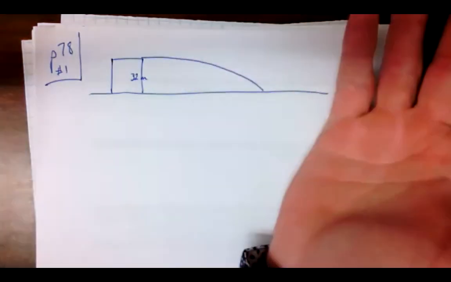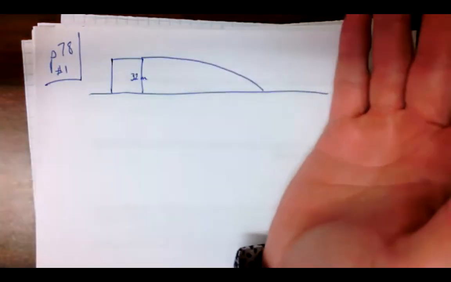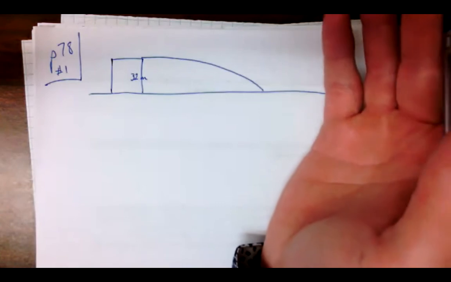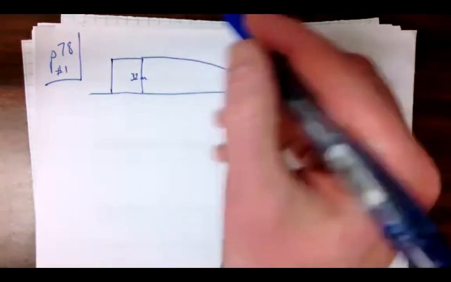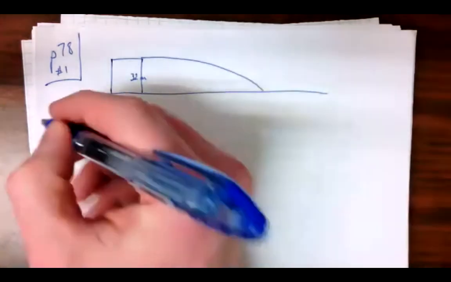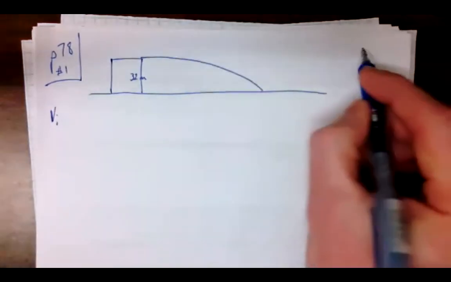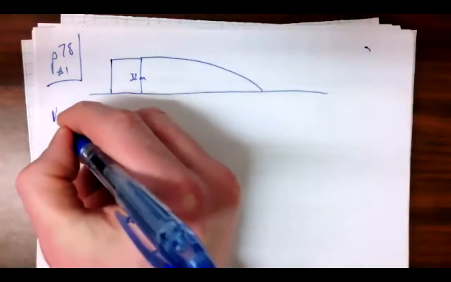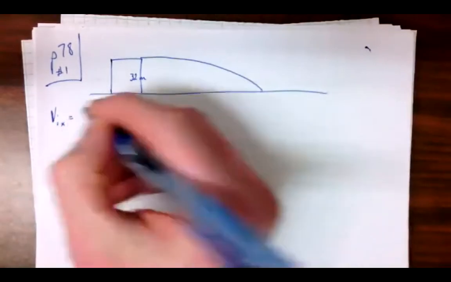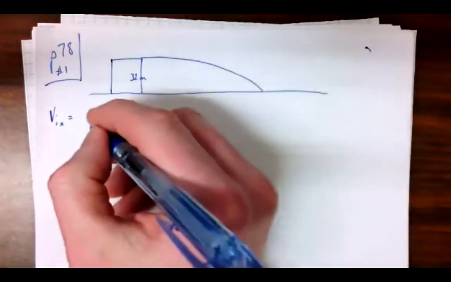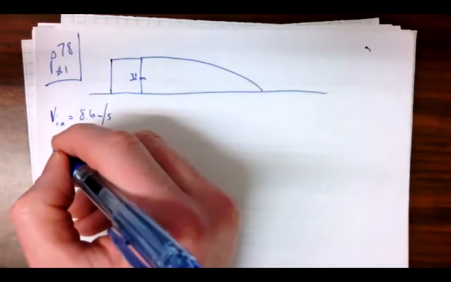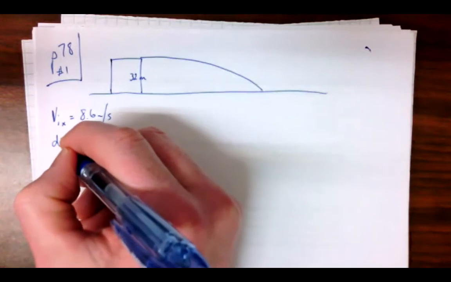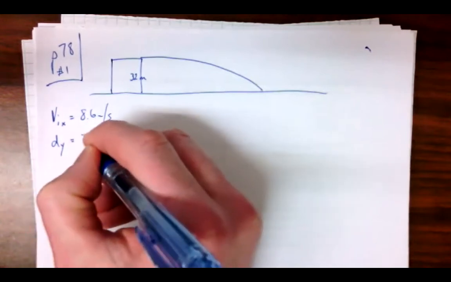The initial velocity, and that's horizontal velocity, because it says it's launched horizontally. It doesn't say it's launched at an angle. It's not going up. It's not going down. So v_ix, because it's horizontal, equals 8.6 meters per second. The displacement that is vertical equals 32.